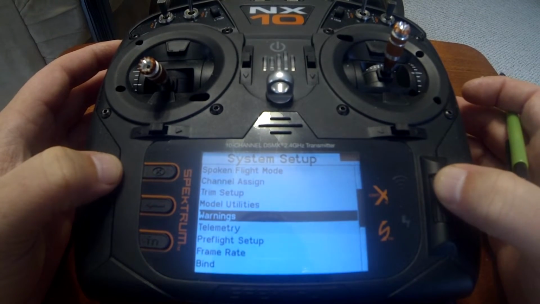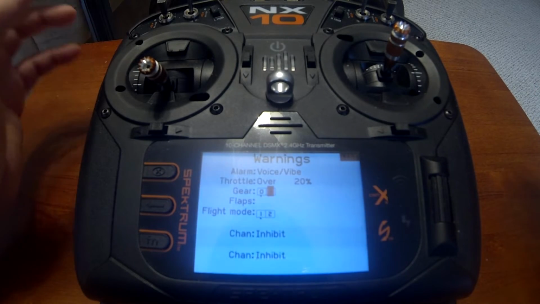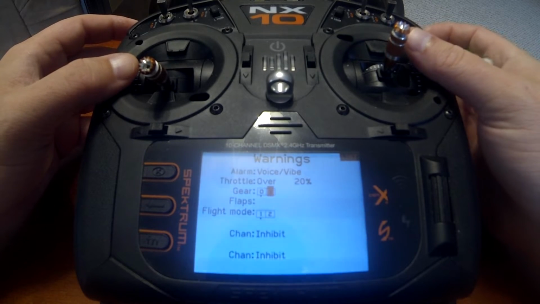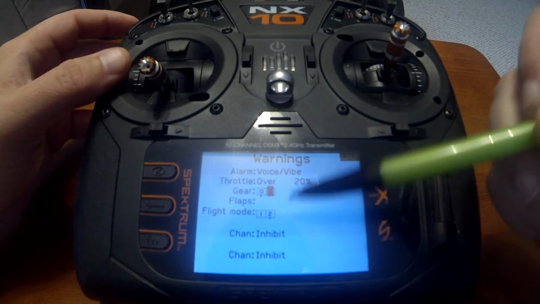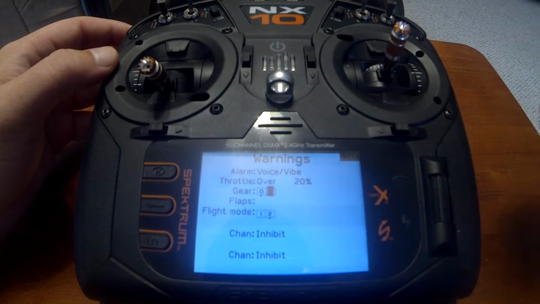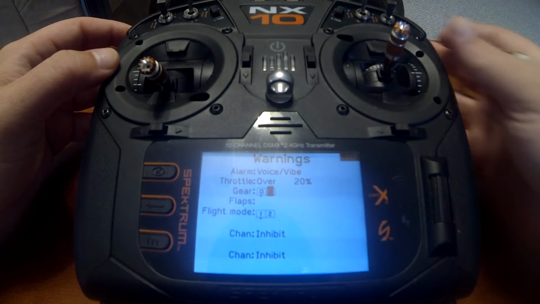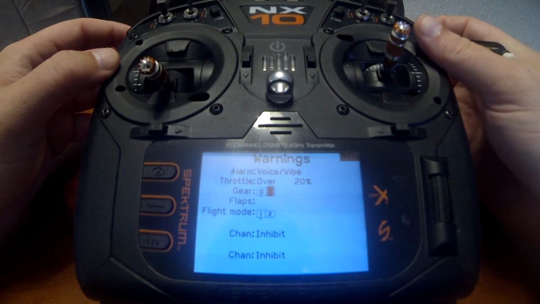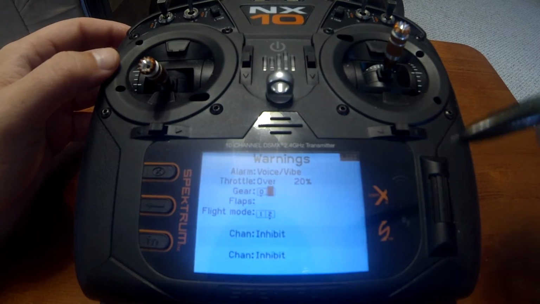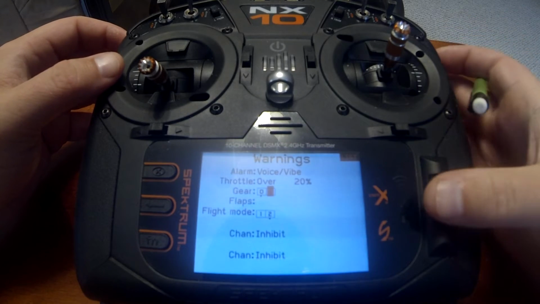Go down to warnings. As I mentioned in this video, we're just setting up the flight mode, which is going to be our throttle cut. We want the warning to be on if the switch is not up. Again, that was flight mode 2, and you can see that there's a dot below 2. So that lets you know where your switch is in case you overlook it or you don't go up there and flip the switch. So we've already done that. We flipped it to off, and that's what we want it to be on when we go to the main menu or when we power the radio up.